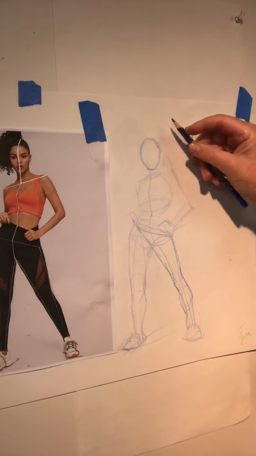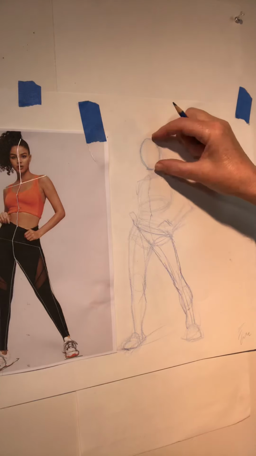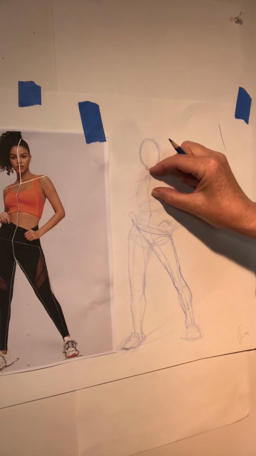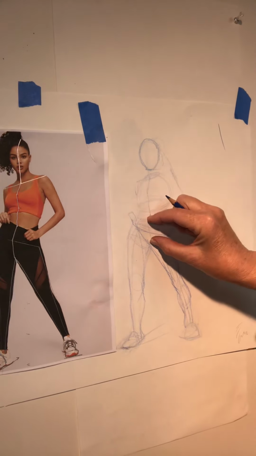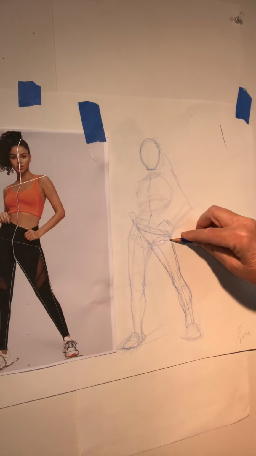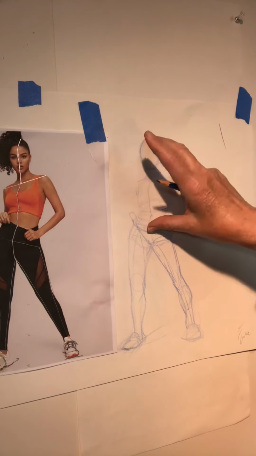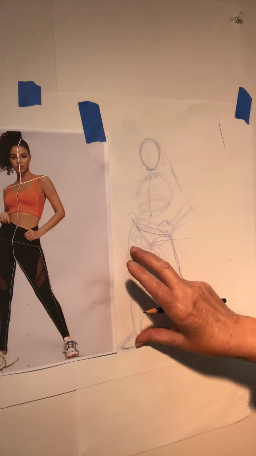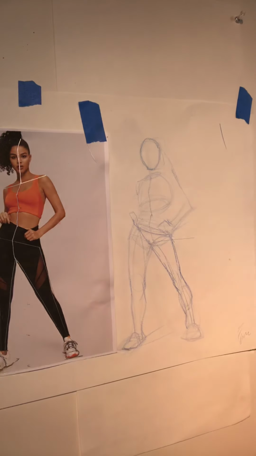Start with the head always. Let's count heads. 1, 2, 3, 4. Halfway point, 4 heads. Double that to the floor, 8 heads.